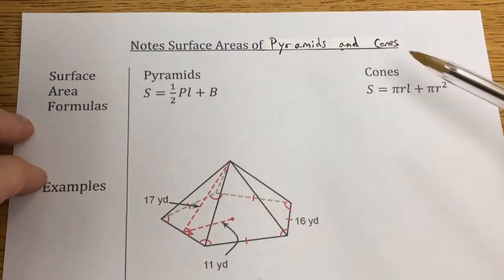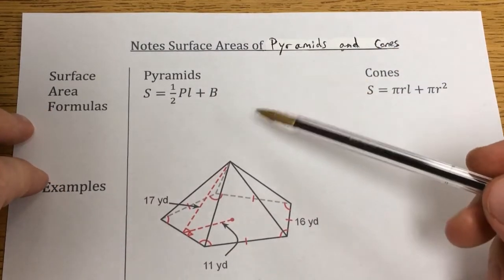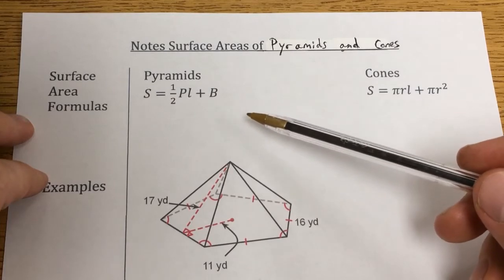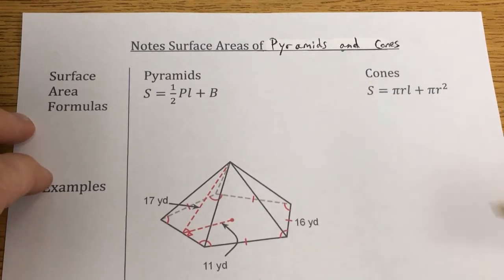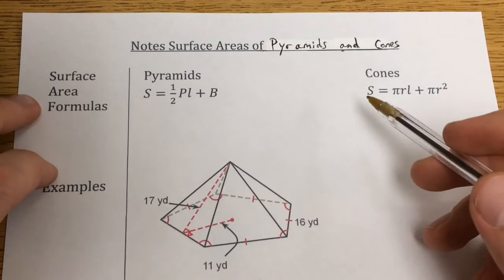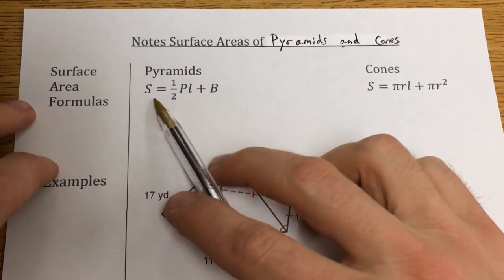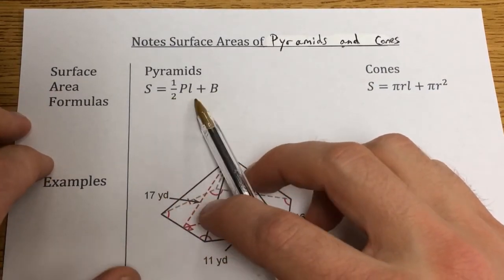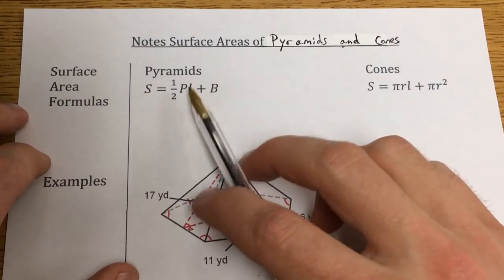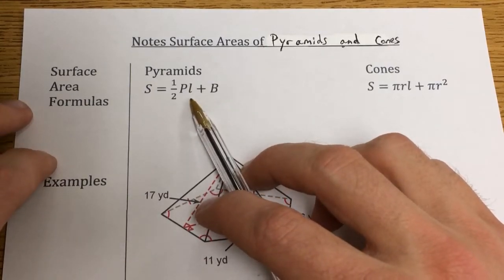First off, we got our surface area formulas, somewhat similar to our prisms and cylinders, but a little bit different, so we got to make note of what they are. Pyramids gives it to us S equals 1/2 PL plus B. We have a new piece here, it's our L. Let's find out what that is.